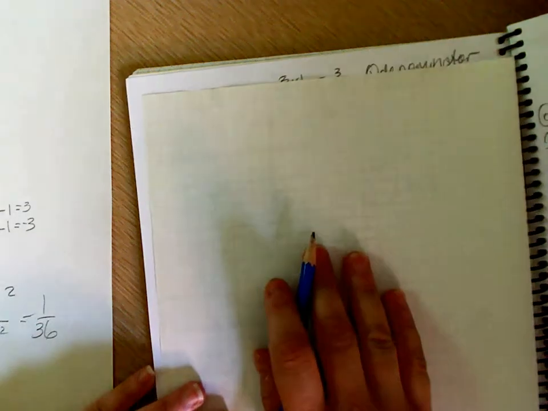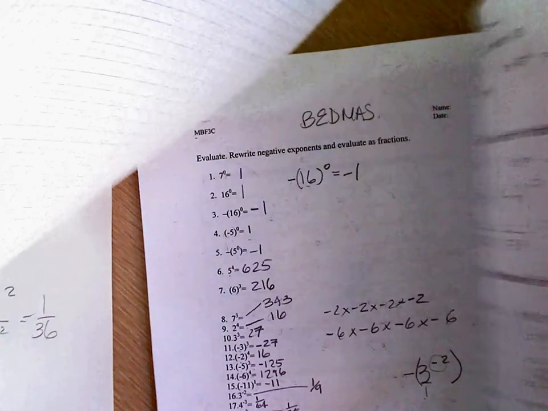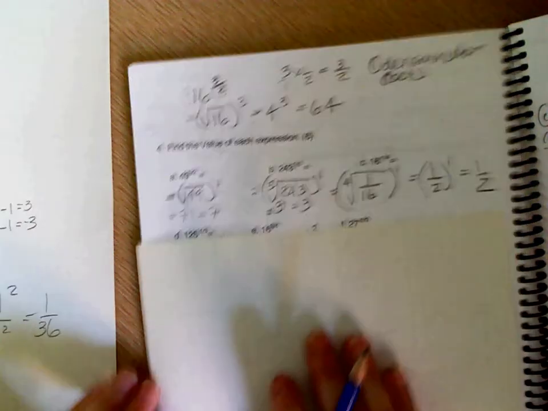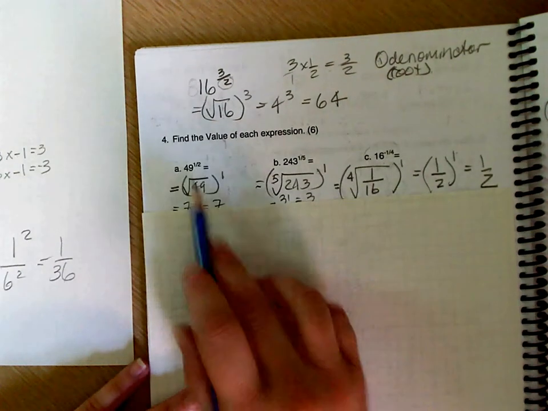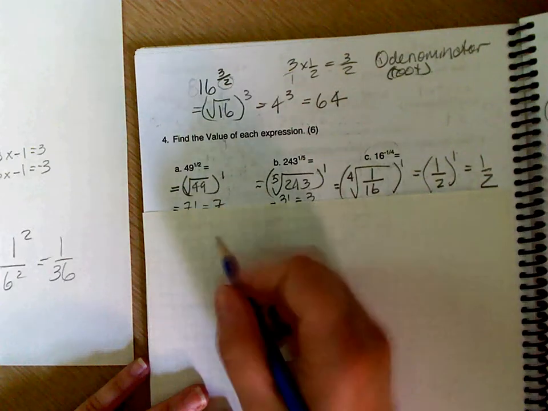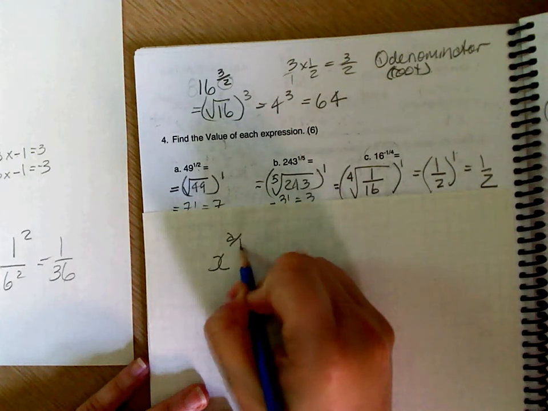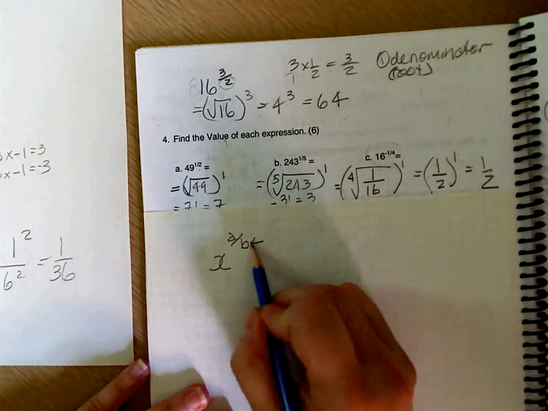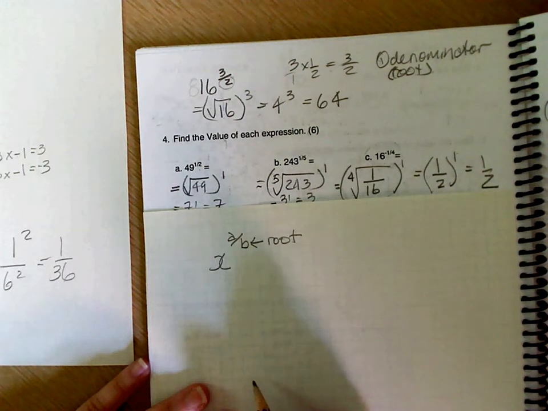Oh, wait a minute. I forgot about fractional exponents. I didn't forget about them. This is the first time we're talking about them. Okay, so here, when we have a fraction in our exponent, the denominator, so let's say I just have x to the power of a over b, this tells us what kind of root we have.